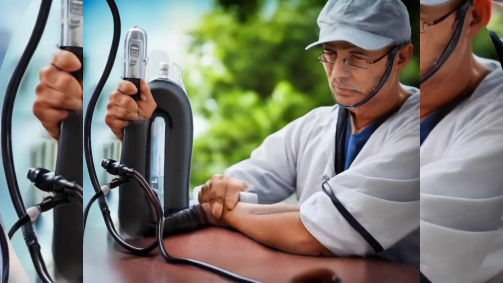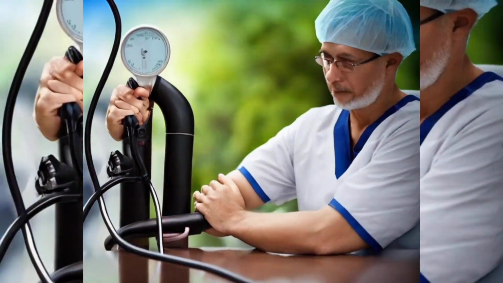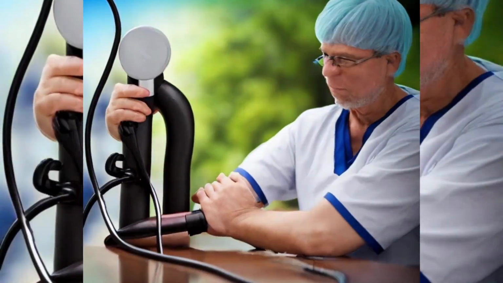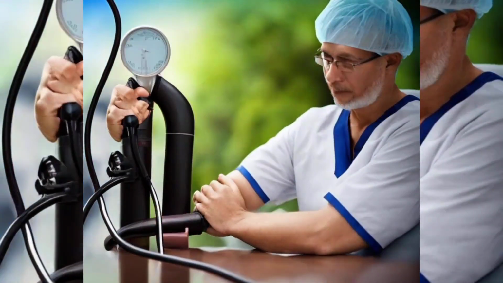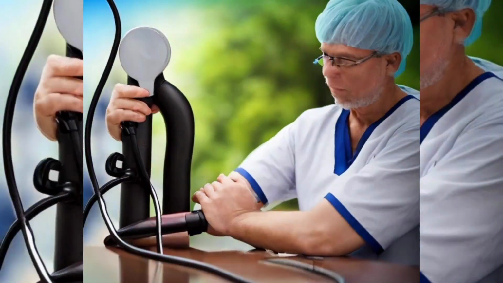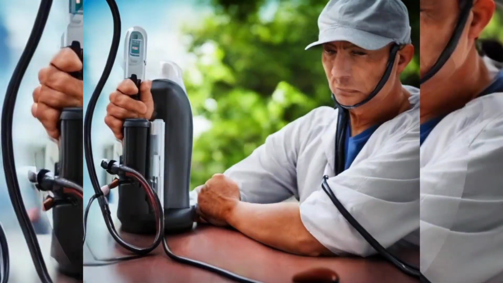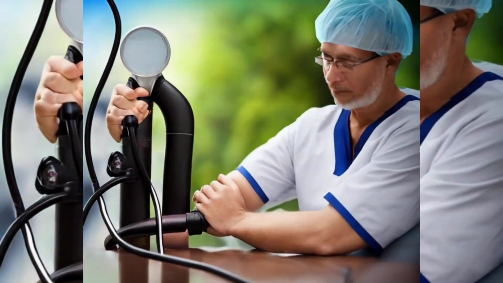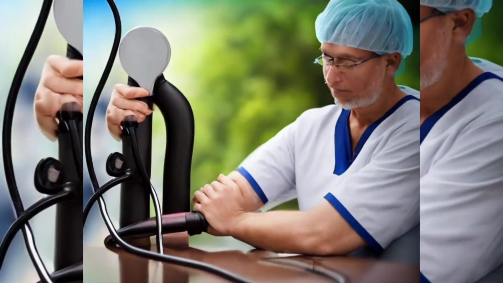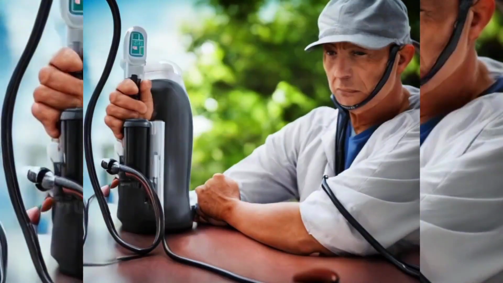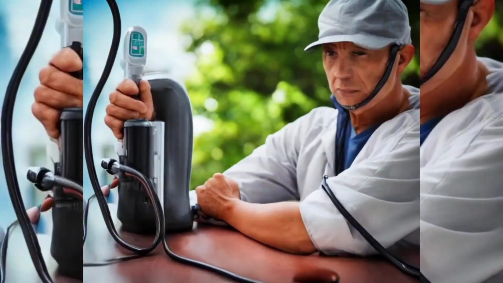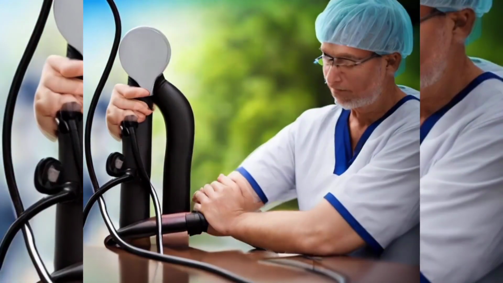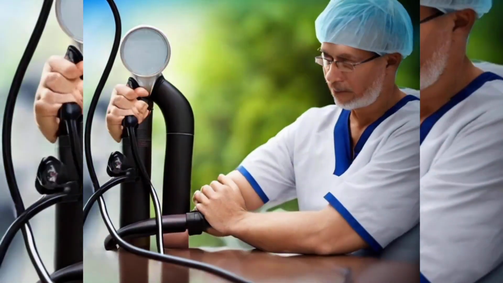Blood pressure readings. Blood pressure readings are a measurement of the force of blood against the walls of the arteries. It is recorded as two numbers, systolic and diastolic pressure. Systolic pressure is the force when the heart beats, and diastolic pressure is the force when the heart rests between beats. Normal blood pressure is less than 120/80 mm Hg. However, high blood pressure is diagnosed when a person has consistent readings of 130/80 mm Hg or higher.